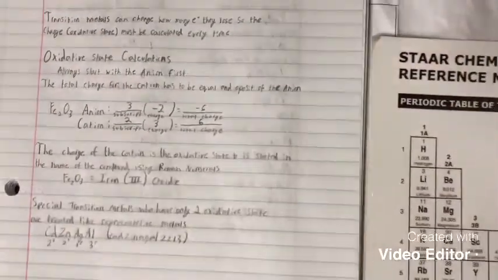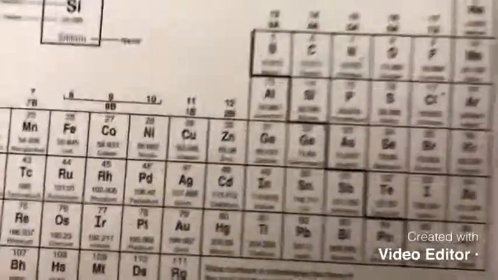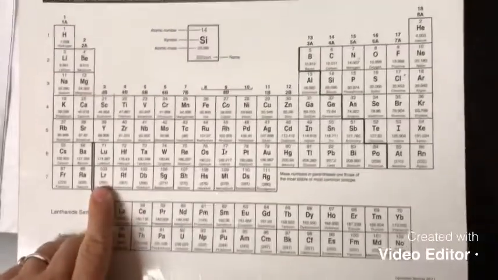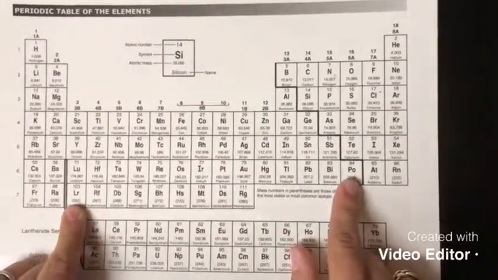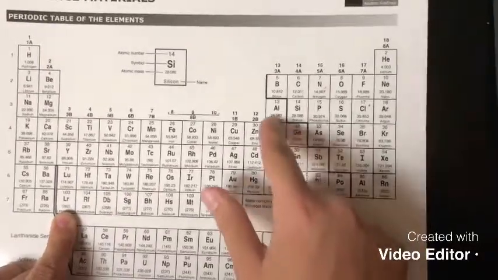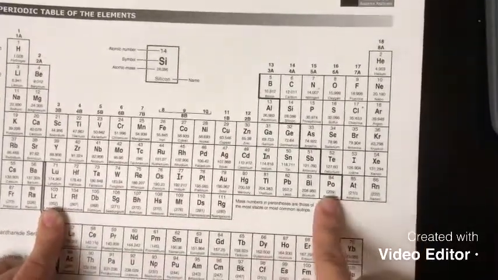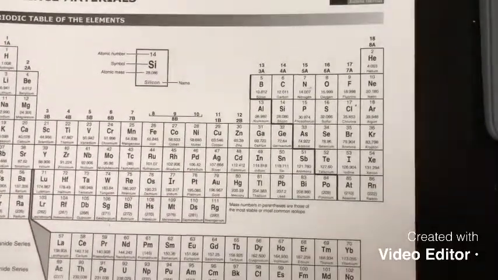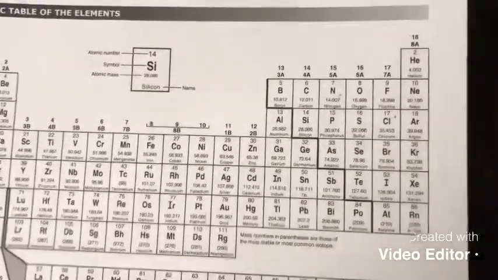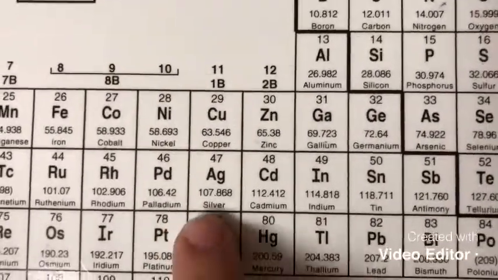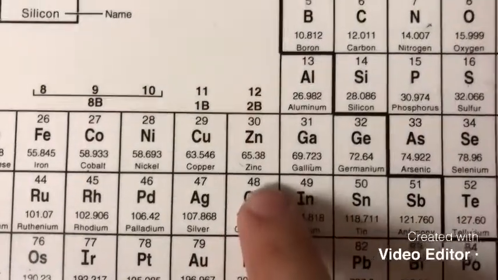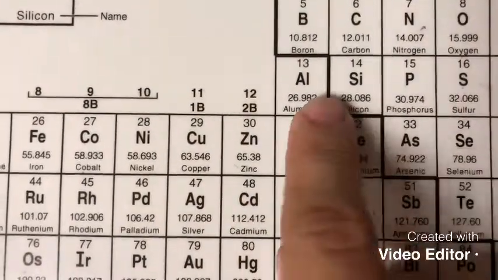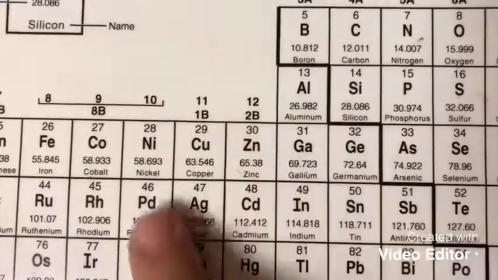But before we get into all of that, I am going to show you where transition metals are on the periodic table. Transition metals are from here all the way to the end of the staircase that we have here. Everything in between are the transition metals. But there are some special transition metals that we don't have to calculate the charge of, and these are silver, cadmium, zinc, and aluminum. They're kind of hard to remember, so we just remember them as cadmium and nickel.